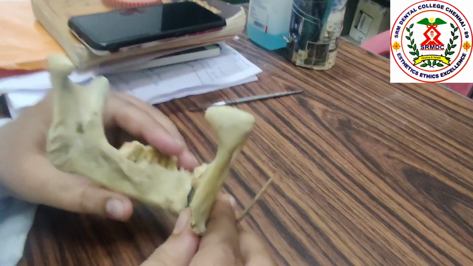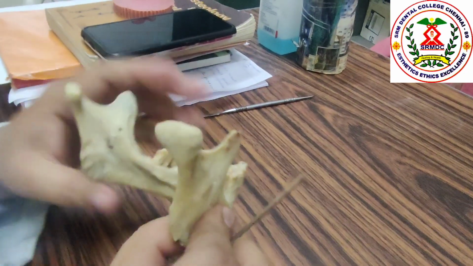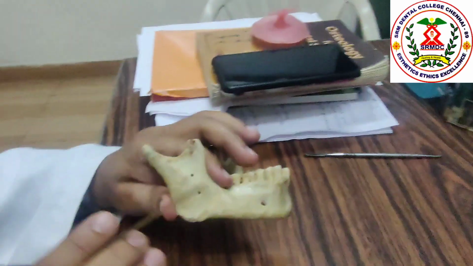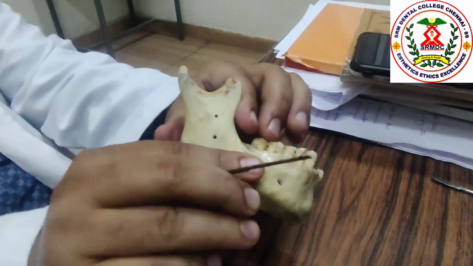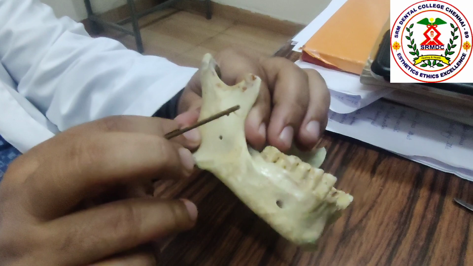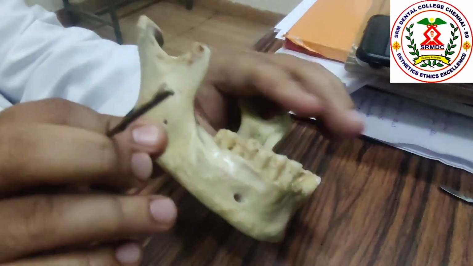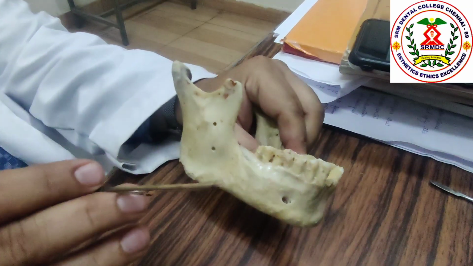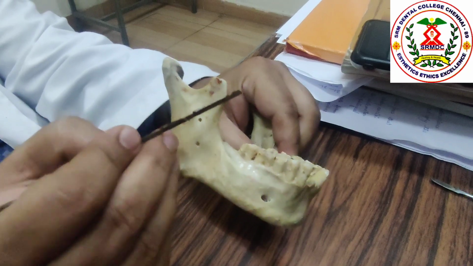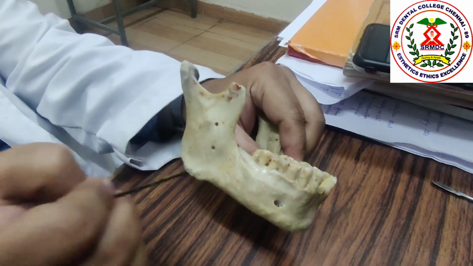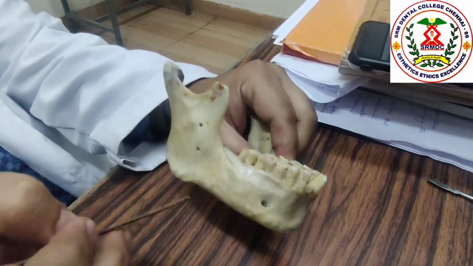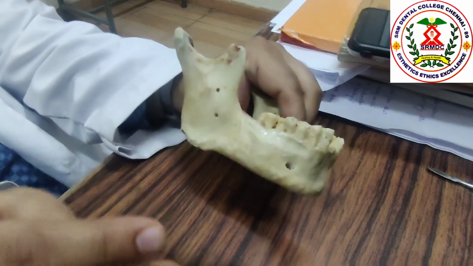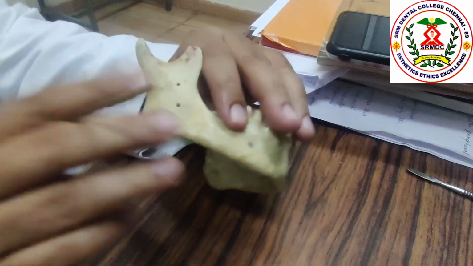Now, come to the ramus of the mandible. This quadrangular-shaped ramus has 4 borders: anterior border, posterior border, superior border and inferior border, and 2 surfaces.